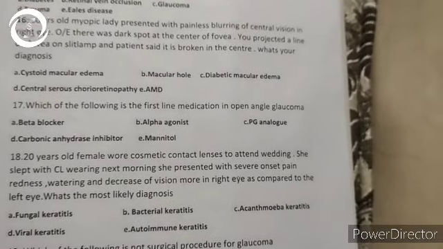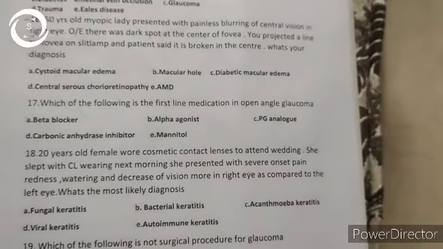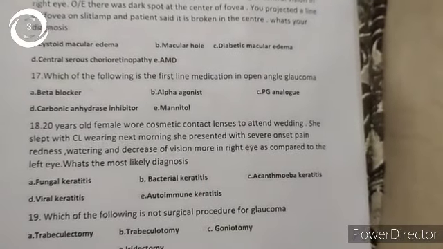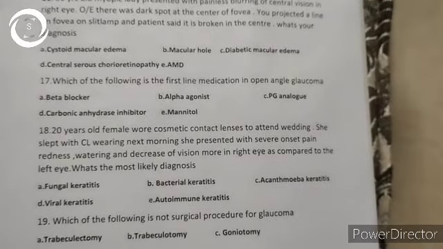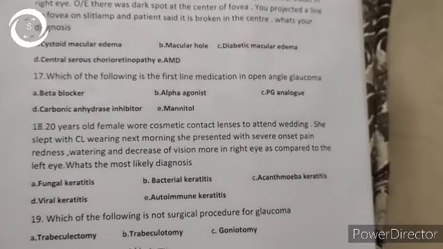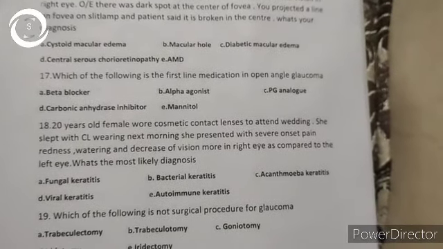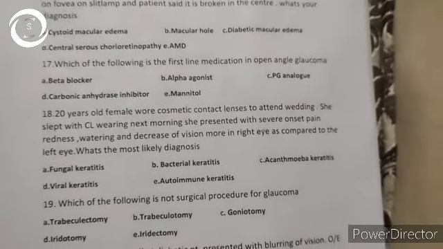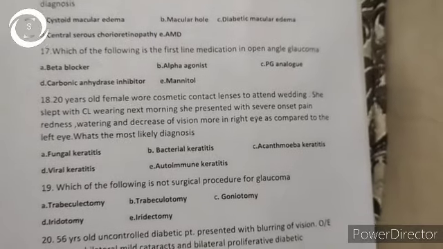Now 17. Which of the following is the first line medication in open angle glaucoma? Now prostaglandin analogs, they are first line medication because they are given once daily and have a good effect to decrease intraocular pressure.